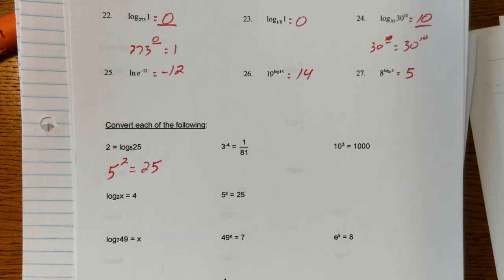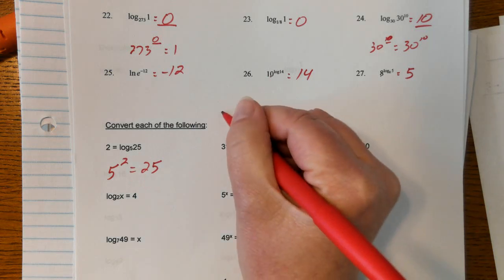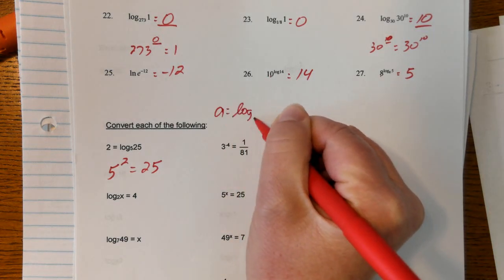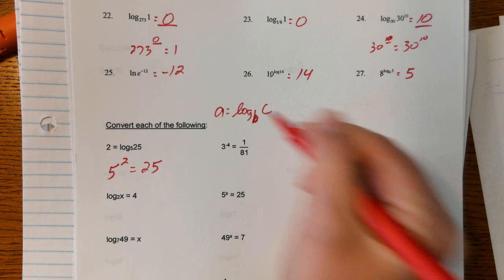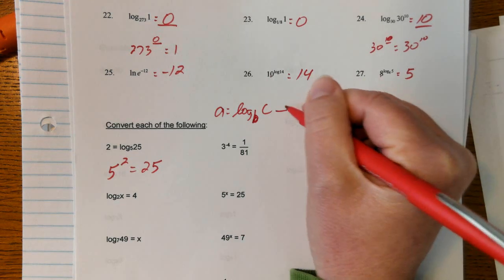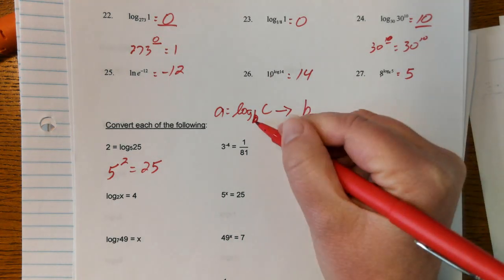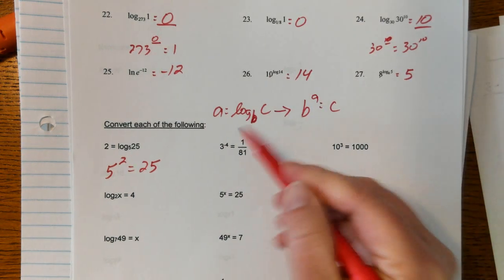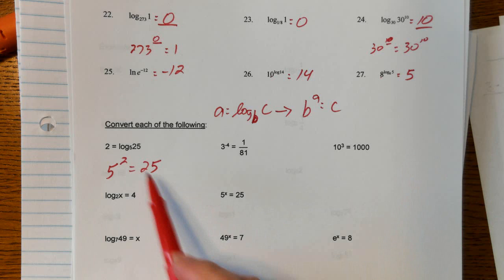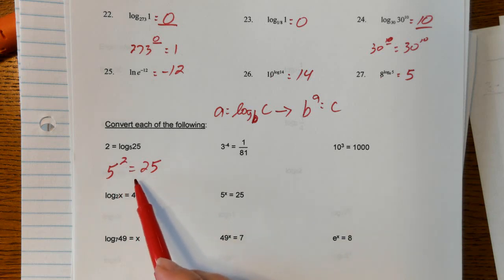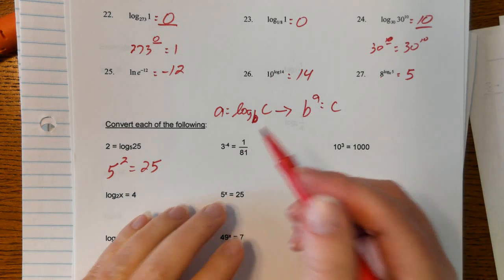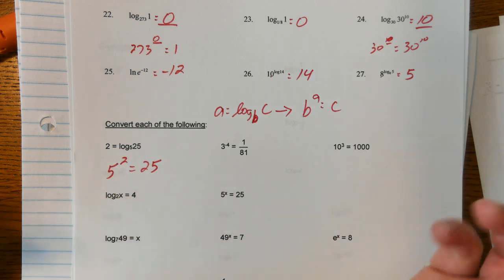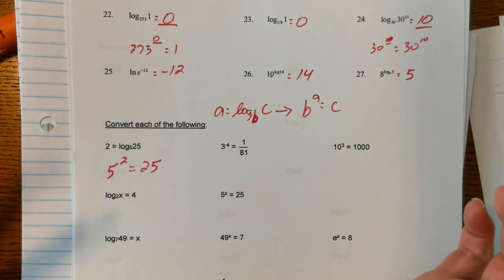The reason I want you to be able to do this is, what if it was like a equals log base b of c? These are not numbers that you know how they work out. But you could still convert. You could say, oh, the base is b, it's got to be raised to the a, and it's got to equal c. So we need to be able to do that even if it's not numbers that we recognize, like 5 and squared and 25. Okay? But it is nice when they are numbers because you're able to check yourself and make sure that you knew the correct way to move everything around.